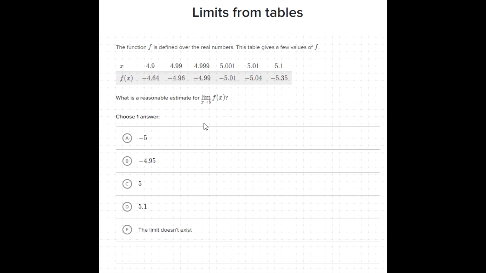So in this video we're going to be talking about how to find limits from tables. And this is KhanAcademy.org, a great website. I recommend you use it yourself.